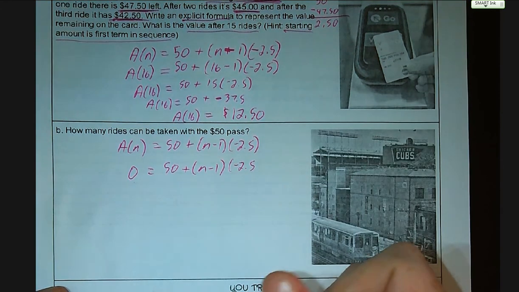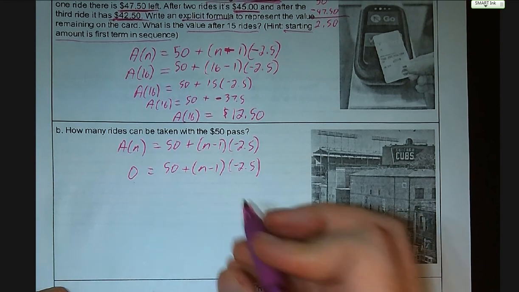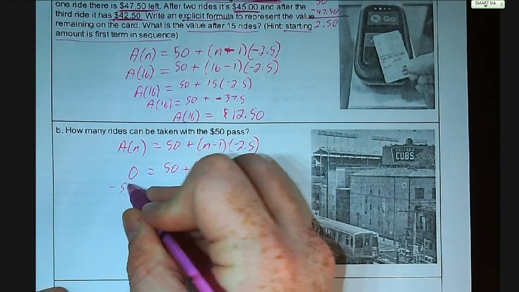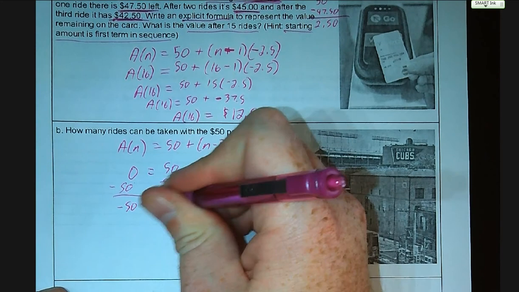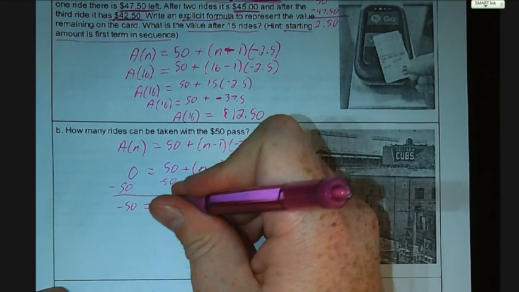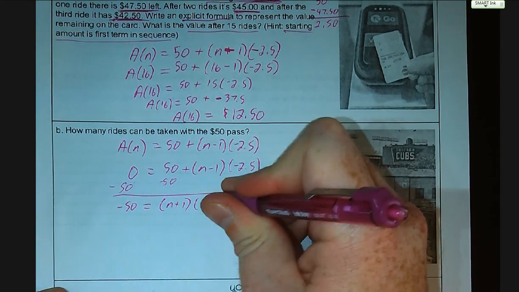All right. My first step, I'm going to subtract 50 from both sides. So I have negative 50 is equal to the quantity n minus 1 times negative 2.5.